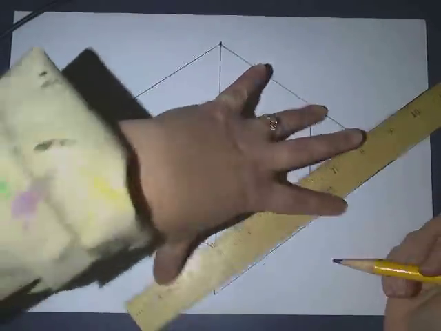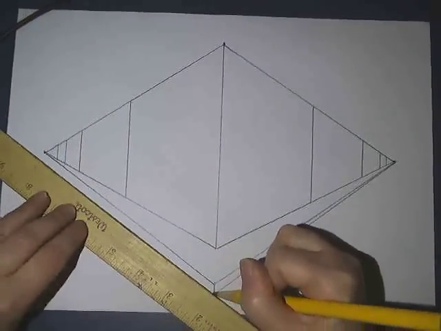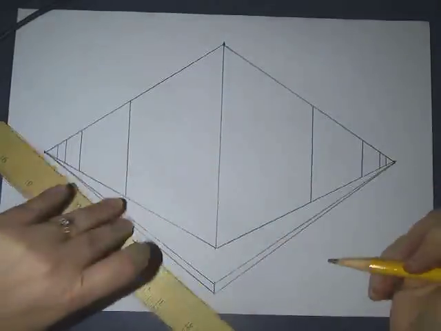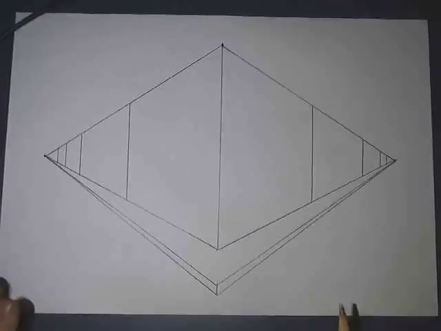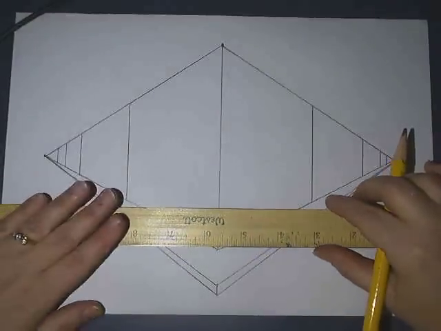I'm going to make a little dot there. I'm going to have to match that dot with my vanishing point on this side. Draw a line. Same thing on this side. Match it to the vanishing point and draw a line. Now I have my basic sidewalk.